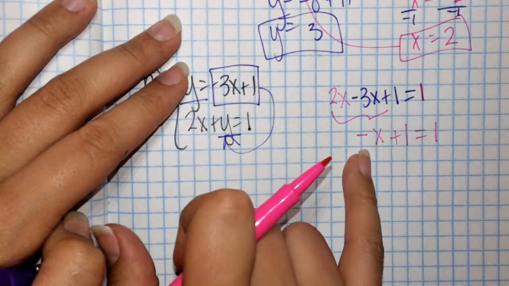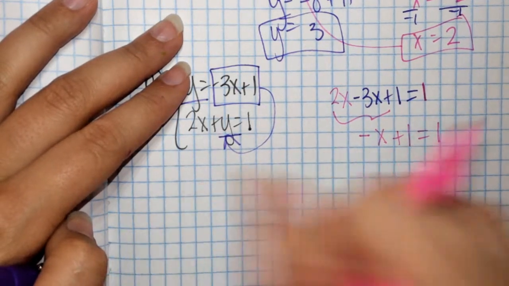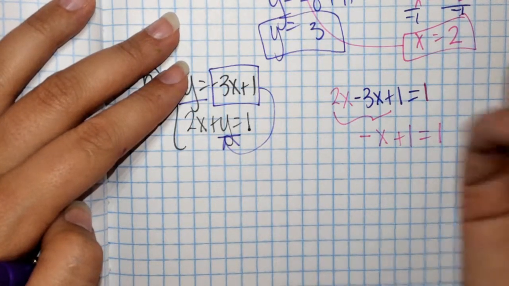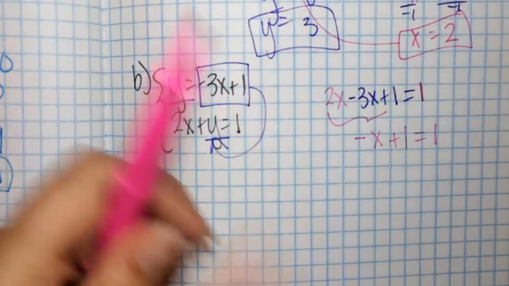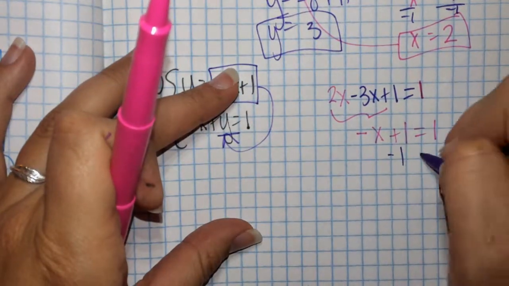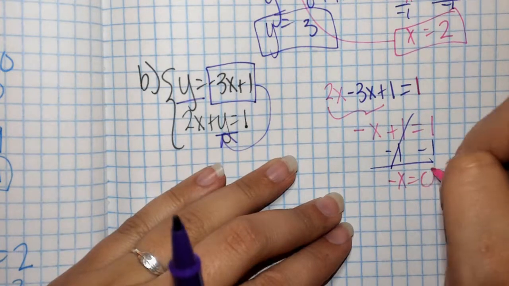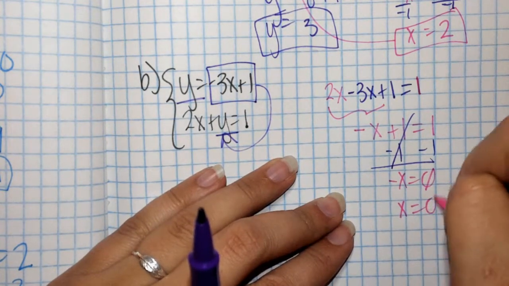Put the 1 beside the x? That's okay. You can do that. That's the same thing. I just don't write it because it's a habit to not write it. Alright, then we subtract 1 from both sides. And y'all should have -x equals 0. So then x equals 0.